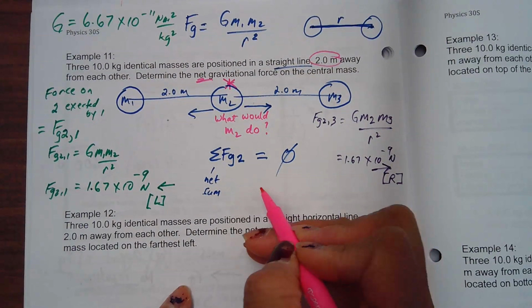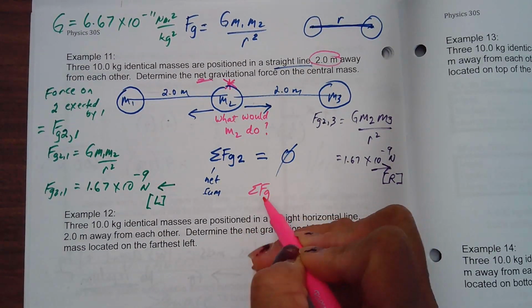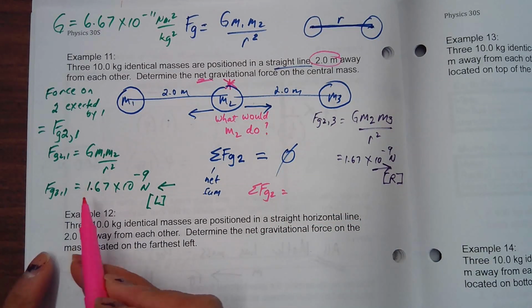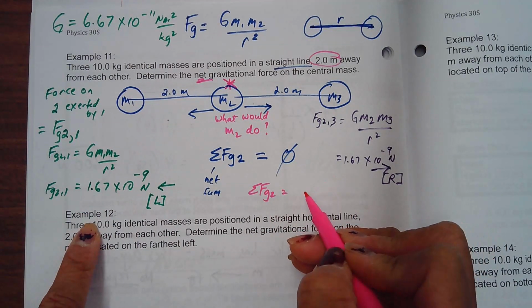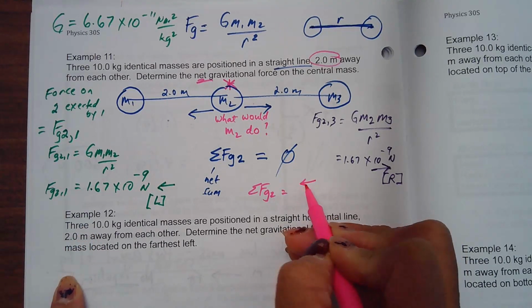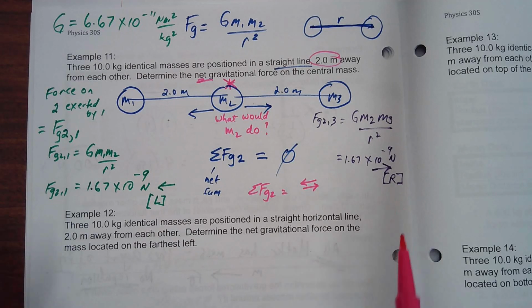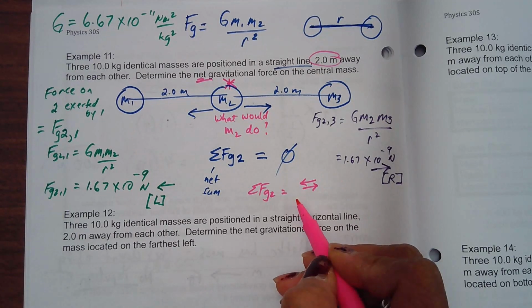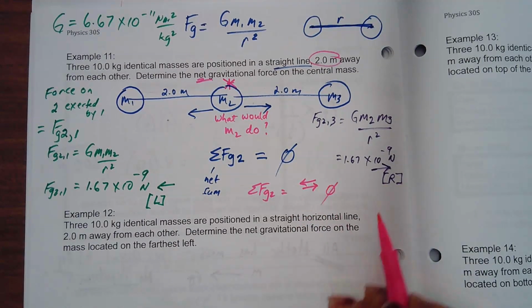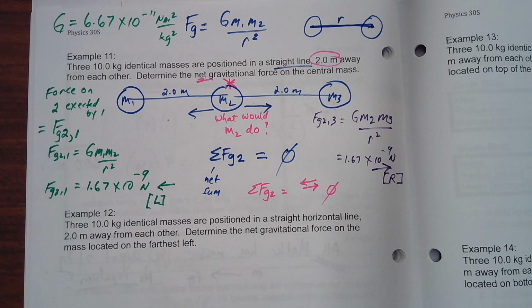So when you look at the net force on 2, this one is going to the left and the other one is going to the right. You're going to end up subtracting the 2 numbers and you end up with 0, nothing. It's going to stay where it is, just like you predicted.